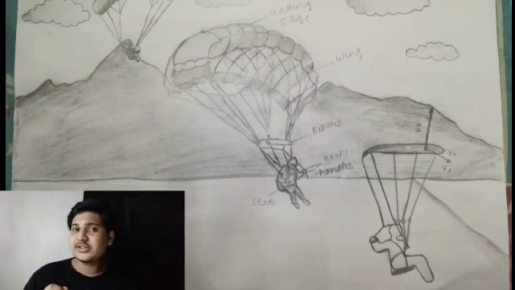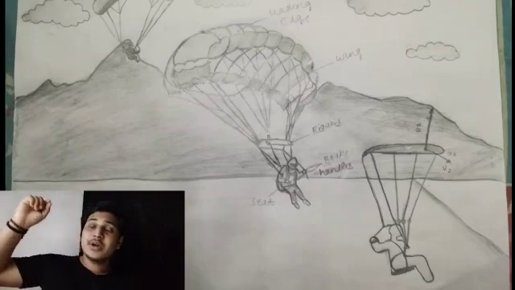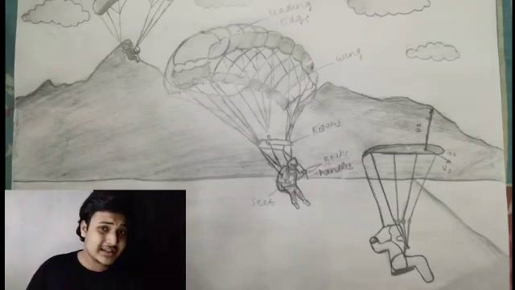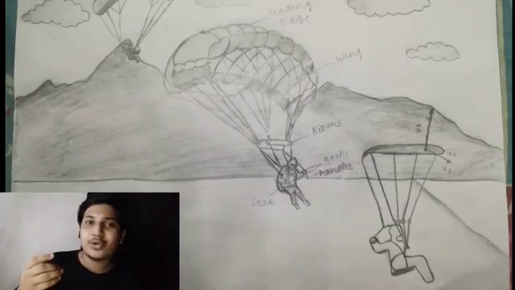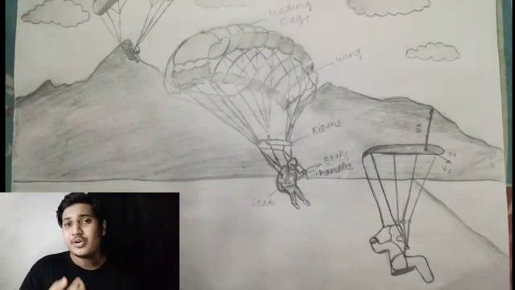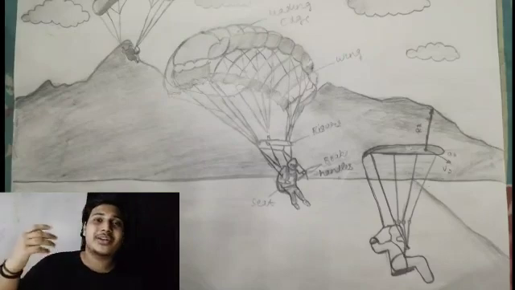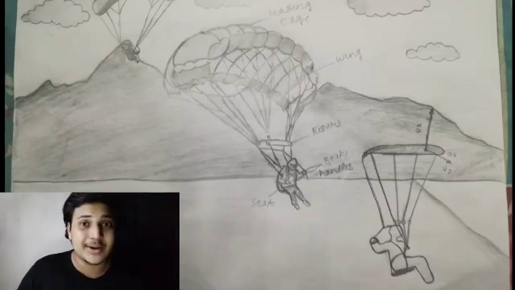Now if you throw a stone and a feather at the same time from a skyscraper, gravity pulls them towards the ground at exactly the same rate. And to add to it, if there were no air, then the stone and the feather would have fallen to the ground at the same time.